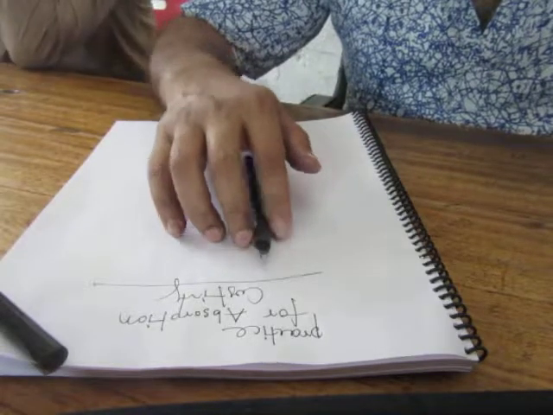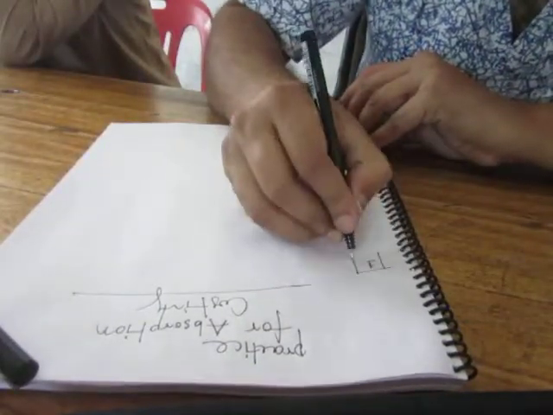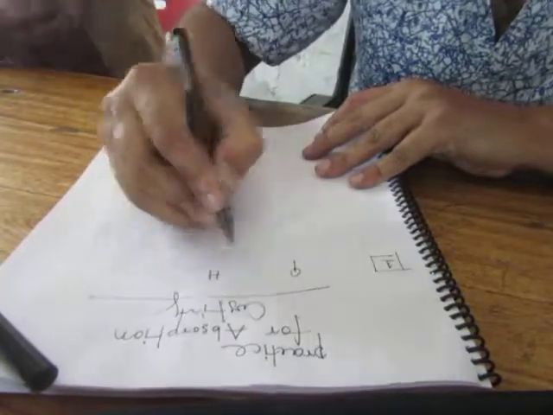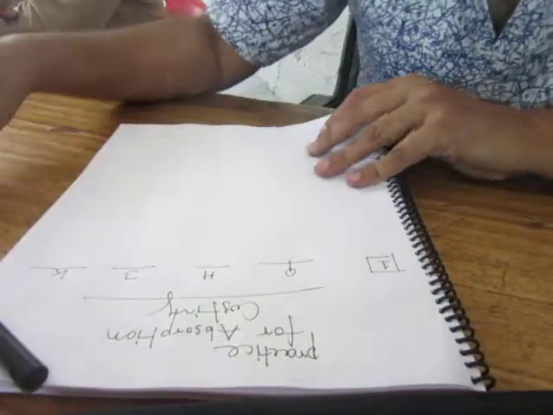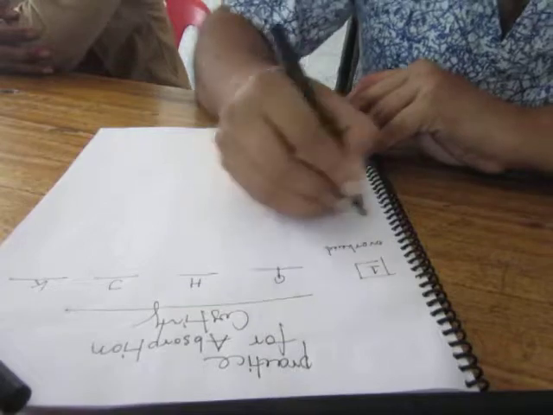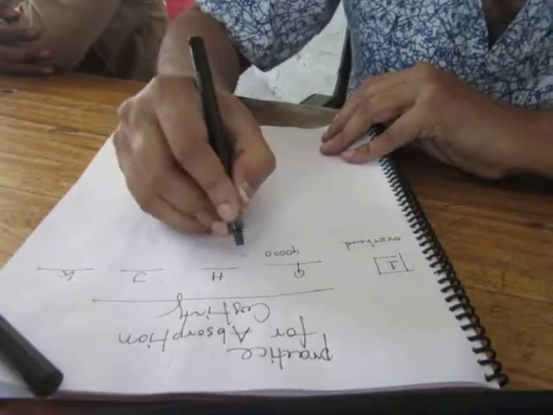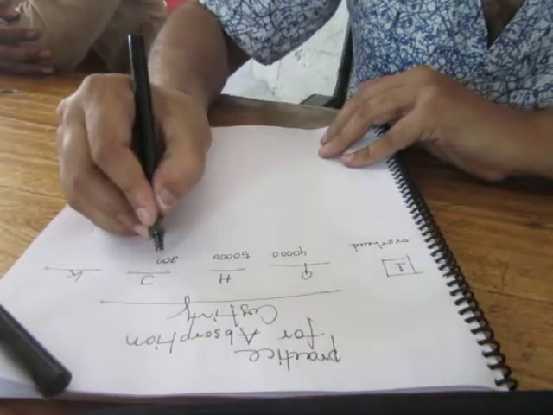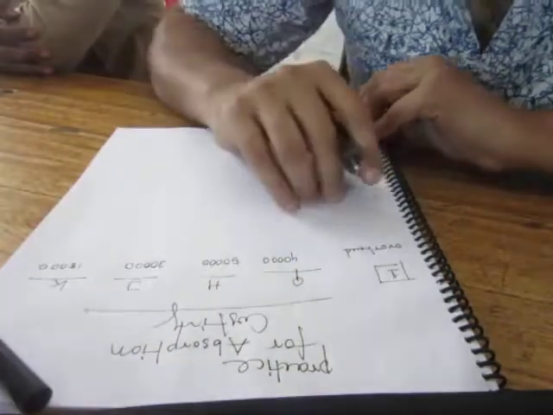Suppose, as for example number one, you guys have provided G, H, J, K. Initial overheads were 40,000, 50,000, 30,000 and 18,000, right? It was provided.